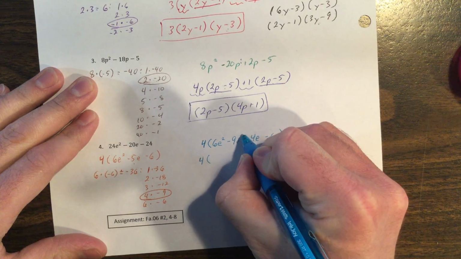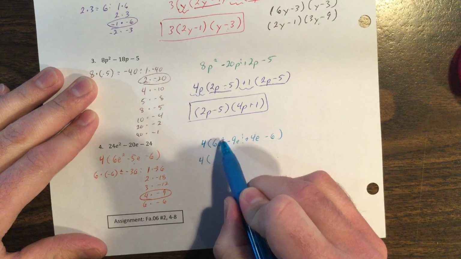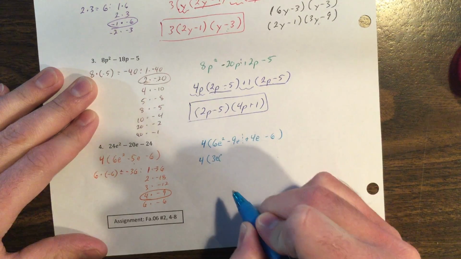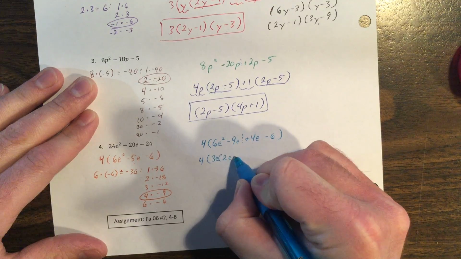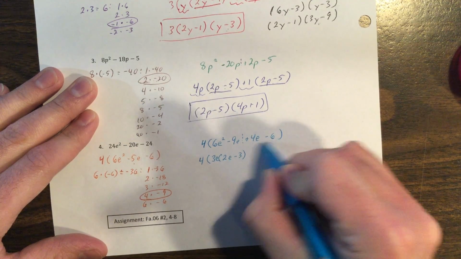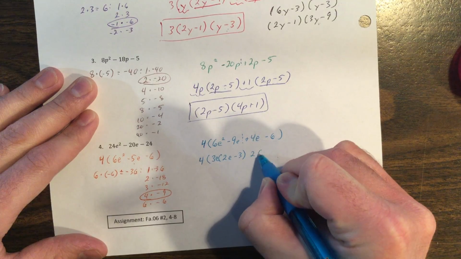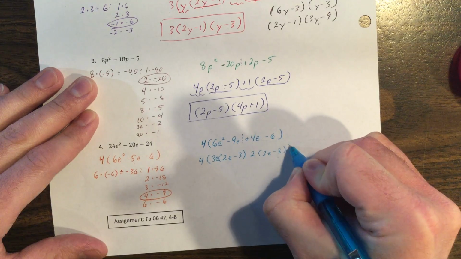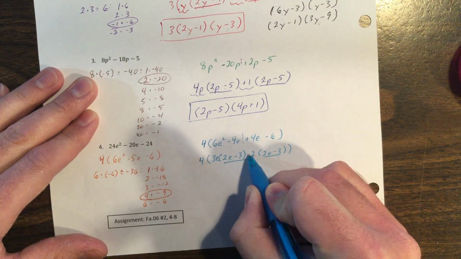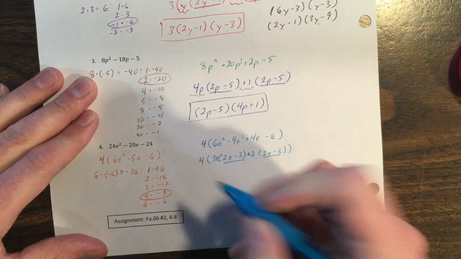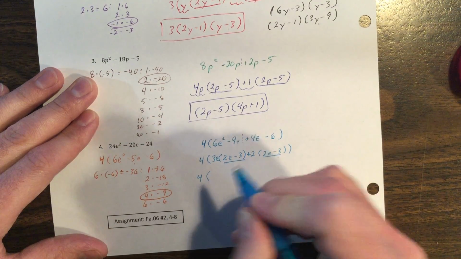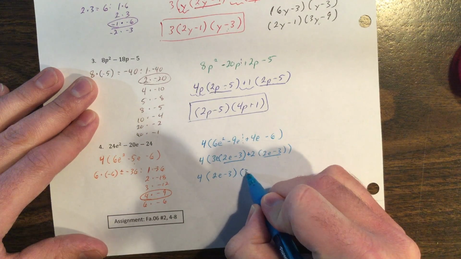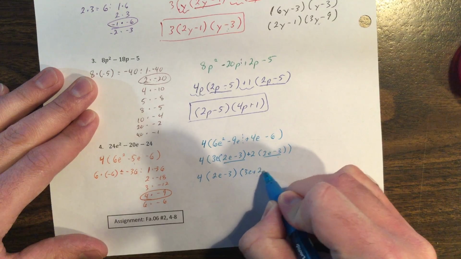All right, so split it up right there. 6e squared and negative 9e. We can take a 3e out of both of those, and we're left with 2e minus 3. And here we can take a 2 out of each of these, and we're left with 2e minus 3, the same thing that we got here, which is very important. That's a positive. And then what we get is 2e minus 3 and 3e plus 2.